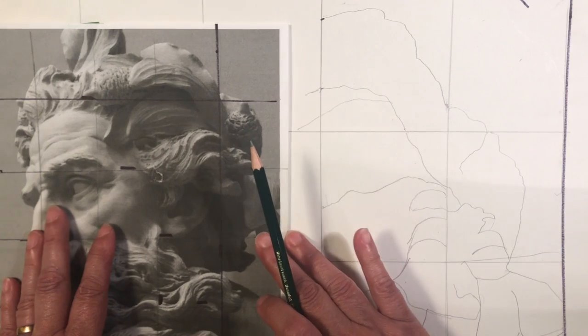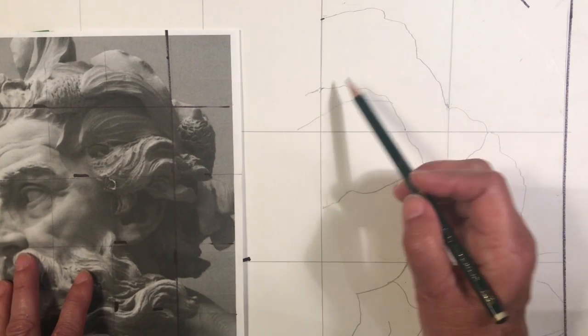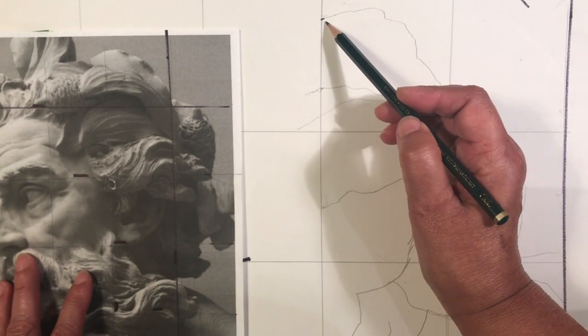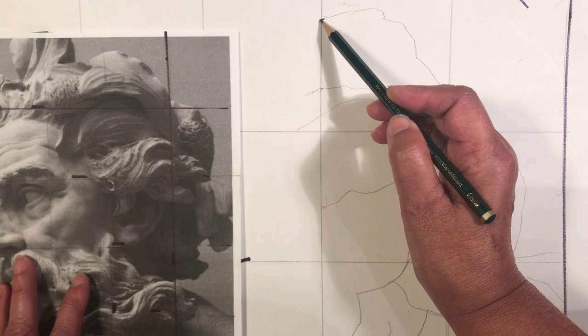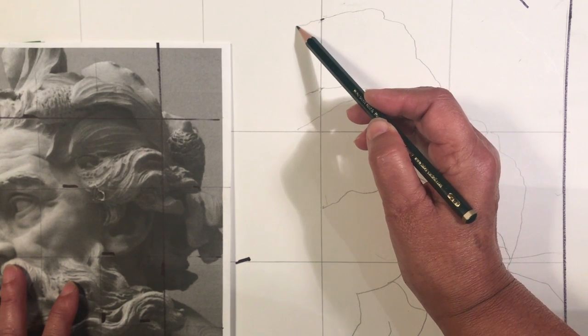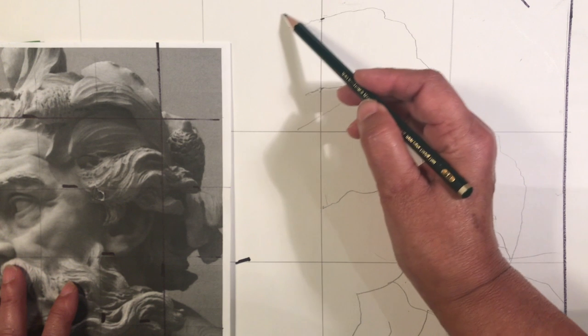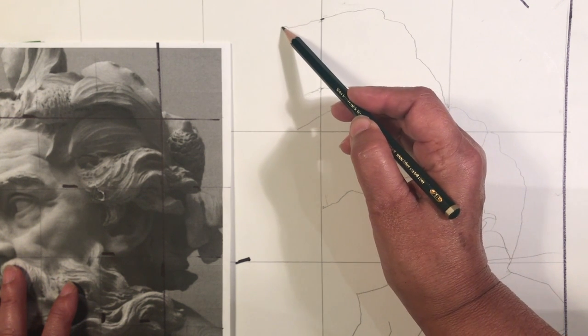Sometimes it's a little hard in big pictures at the very beginning. So again, I'm going to come in. I'm always looking at the negative spaces. What's happening? What's the shape? How far down?